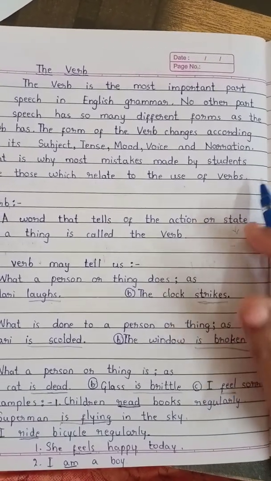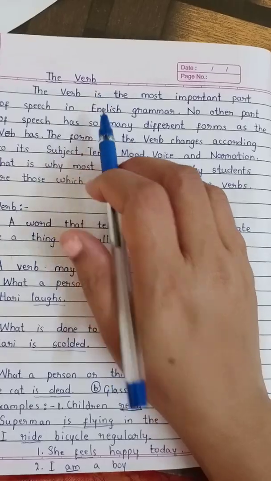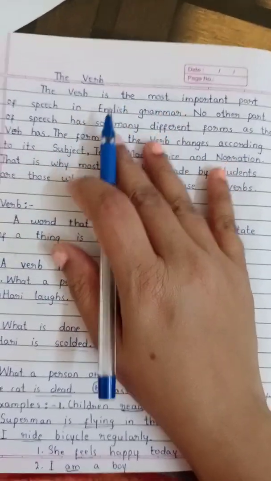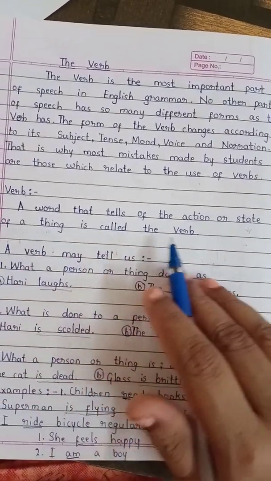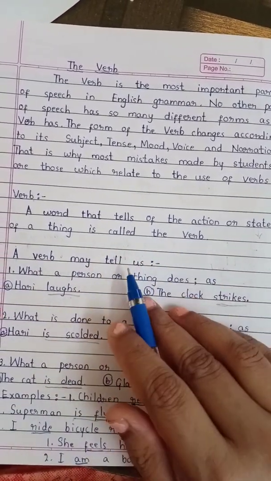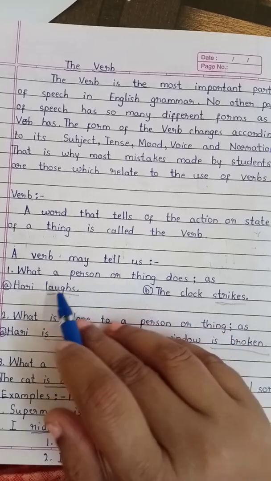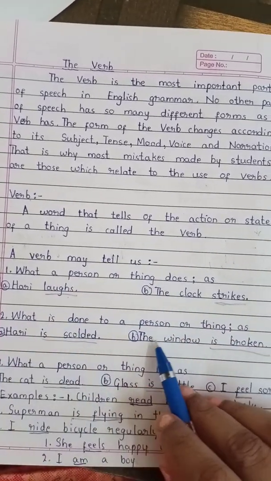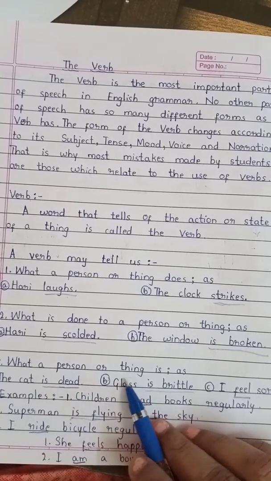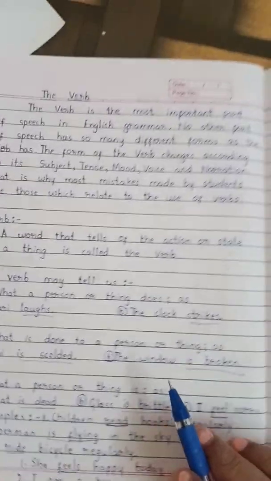In our last class, we had studied about the verb. Let us quickly recall about the verb. So, what is a verb? A verb that tells of the action or state of a thing is called a verb. So, what does the verb tell us? The verb tells us what a person or thing does, what is done to a person or thing, or what a person or thing is.